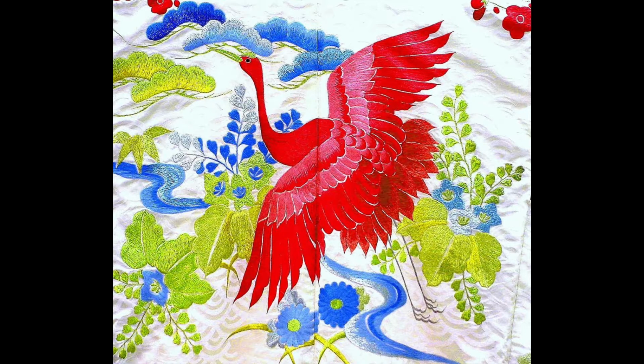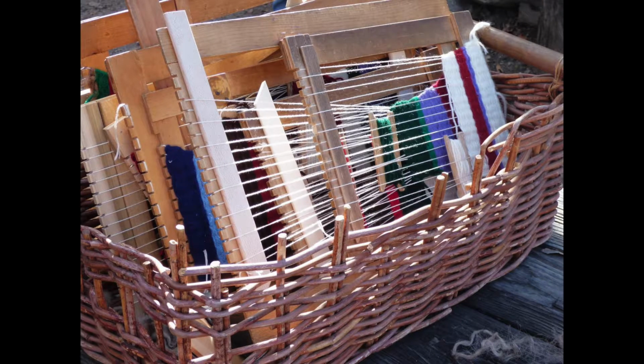Instructors can support second language acquisition further by having students compose a written element to accompany the finished piece and have the student present to the class. Although traditionally done with cloth, quilting, embroidery, and weaving can be replicated with paper to make this a more accessible activity in the classroom.